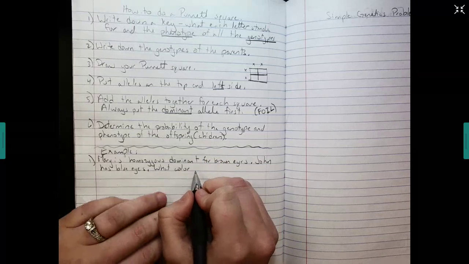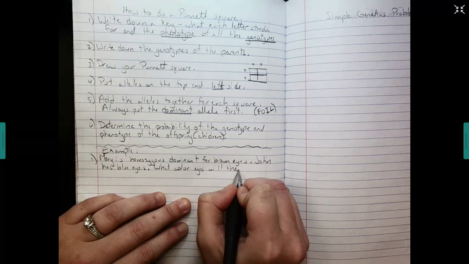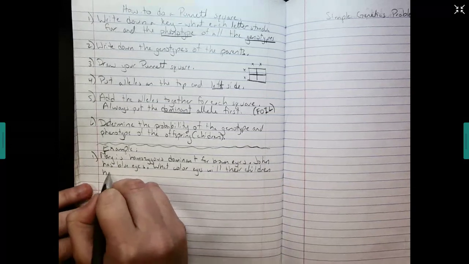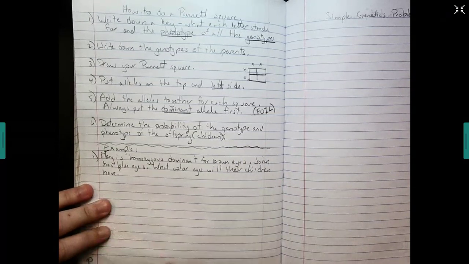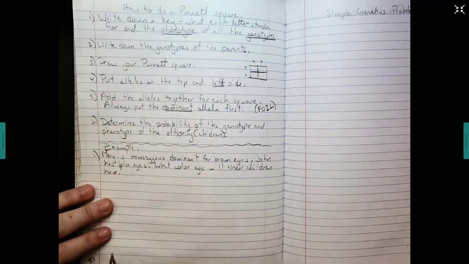What color eyes will their children have? So that's the question. So first thing we need to do is we need to write down a key.